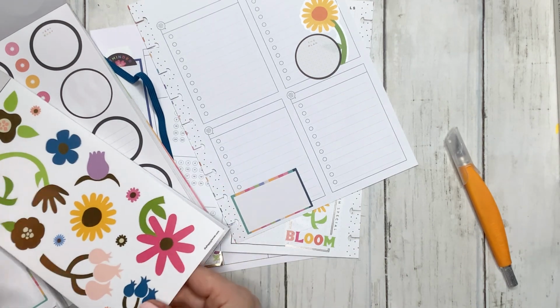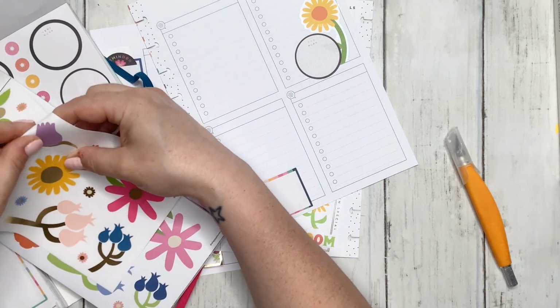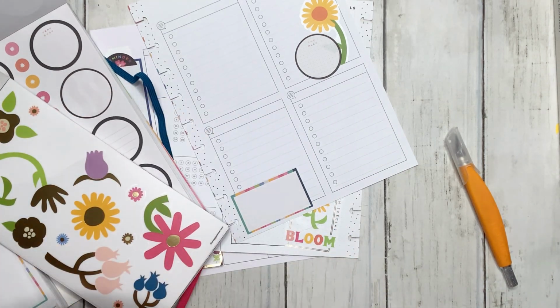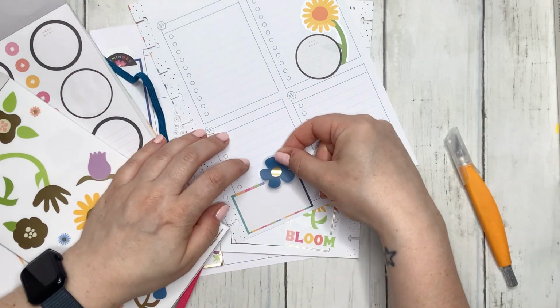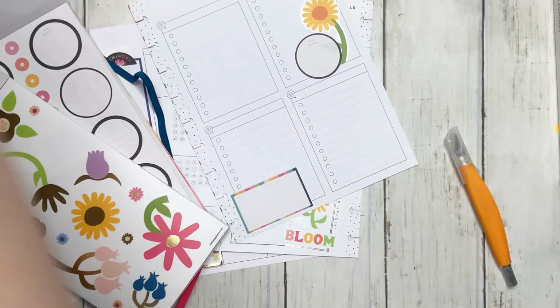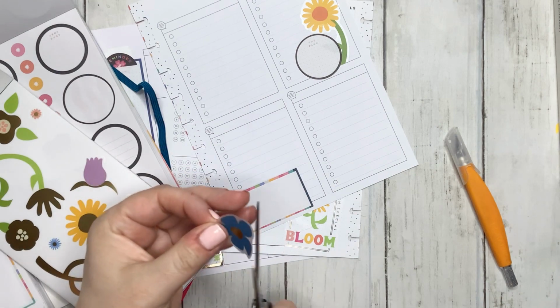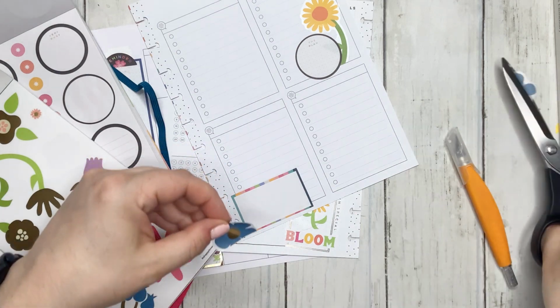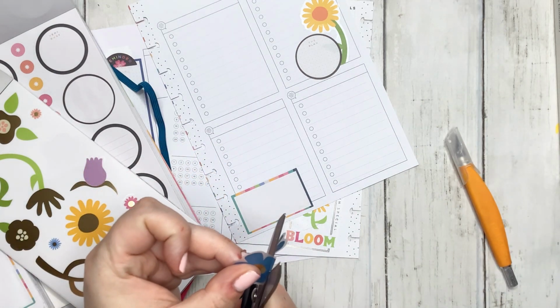I'm just putting it on my hand to remove some of the oilies. I probably didn't have to do that because I decided to cut it instead.